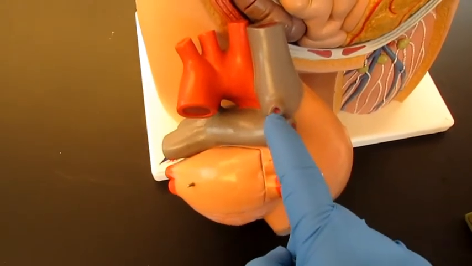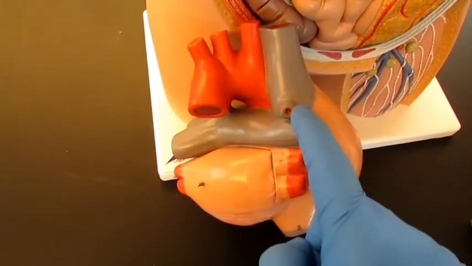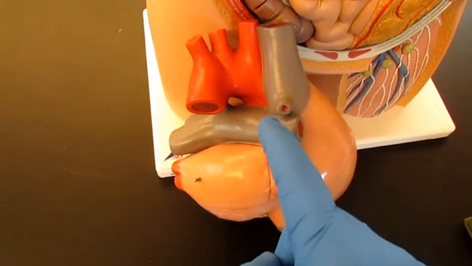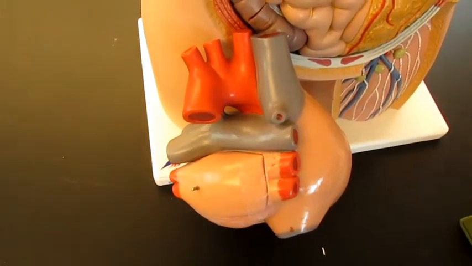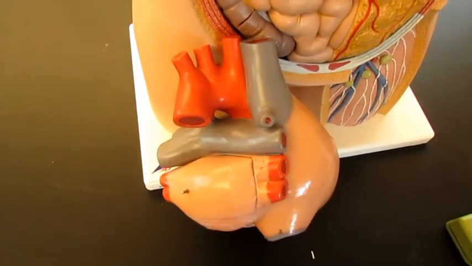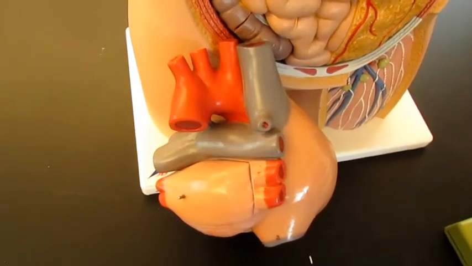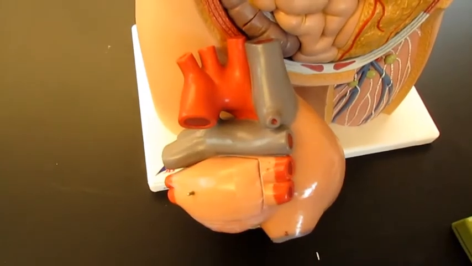Now this final vessel right here is called the Azygos Vein. It's actually draining blood from your thoracic wall, and there's only one of them. It's not paired, and this is the only place that you'll see it is on the back of the heart.